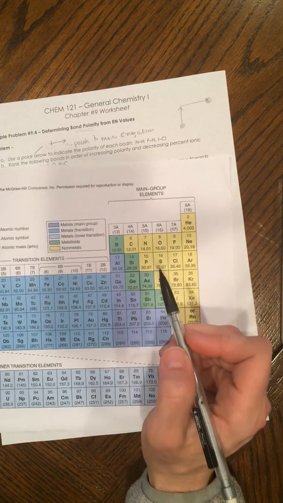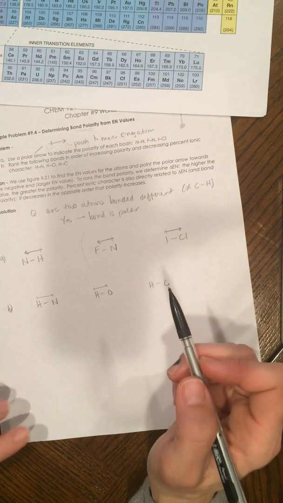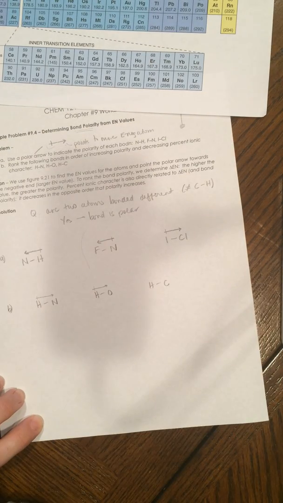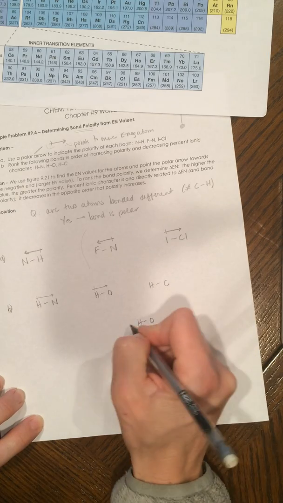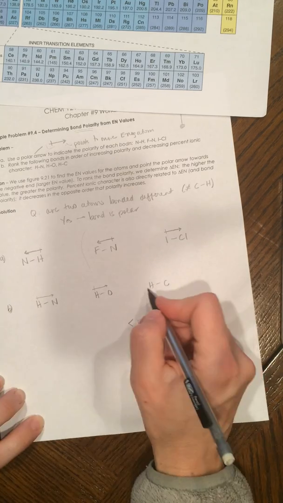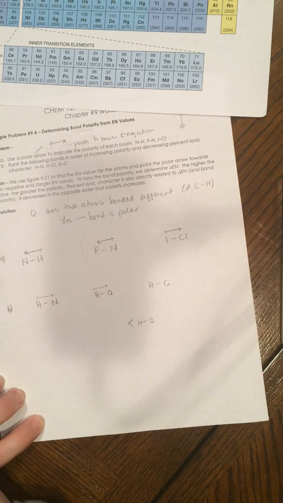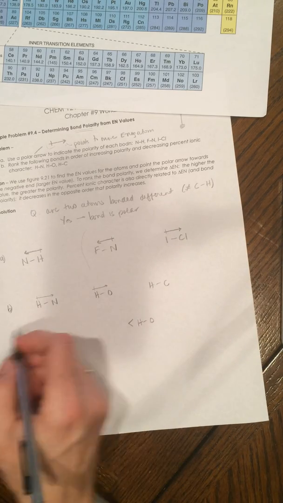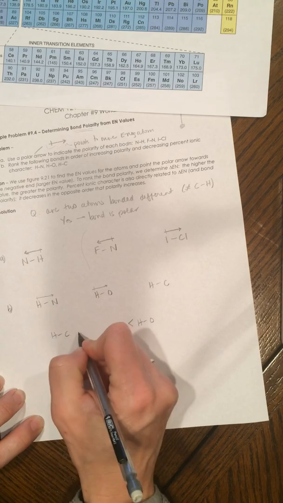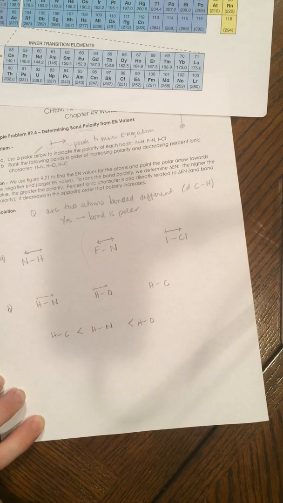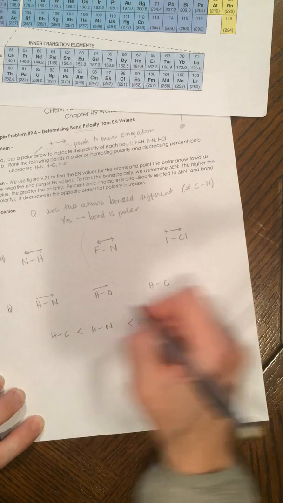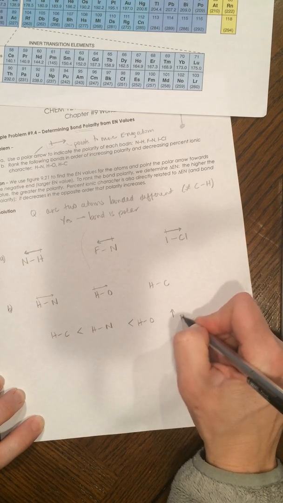So that means that bond is going to be the most polar bond. So if we're ranking these bonds in terms of increasing polarity, the oxygen-hydrogen bond is going to be the most polar. And we just talked about how the carbon-hydrogen bond we really don't consider to be polar at all. So the carbon-hydrogen bond is going to be the least polar, followed by the hydrogen-nitrogen bond. So these are in terms of increasing polarity.